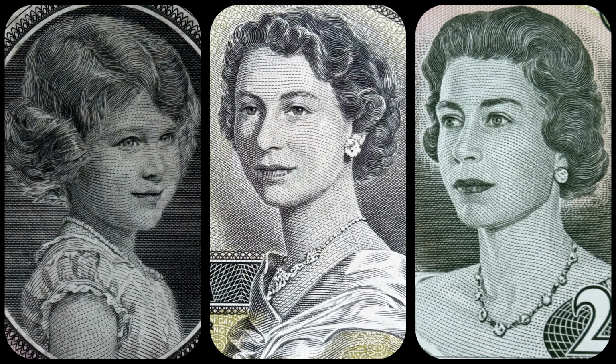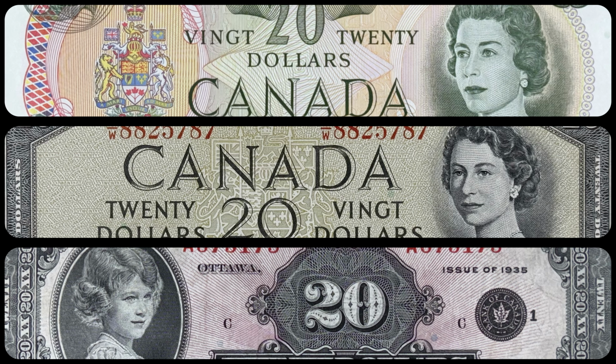From a young princess to a lifelong monarch, these 6 portraits tell a story that spans decades. And at the same time, the banknotes themselves evolved from simple paper designs to high-tech polymer currency built with durability and security in mind. Each $20 bill is more than just money. It is a combination of history, design, and technology. Which portrait is your favorite?